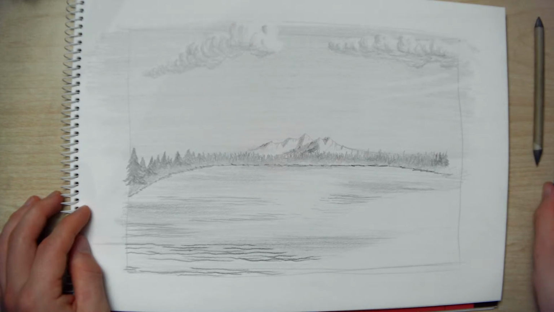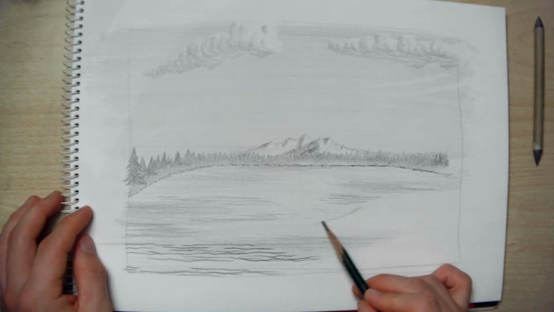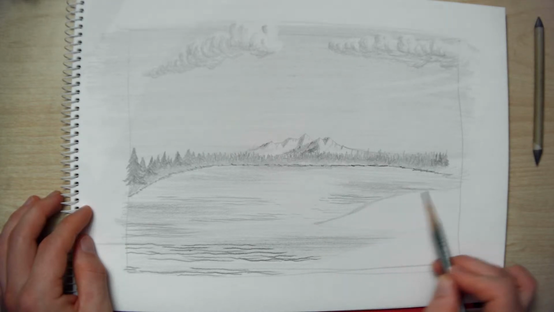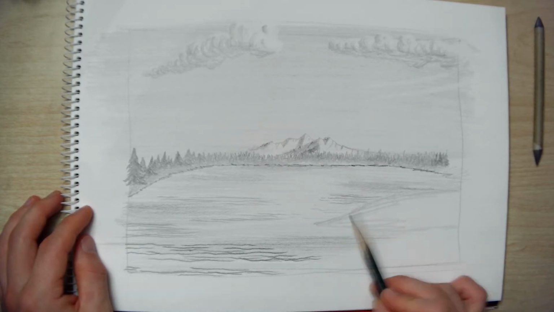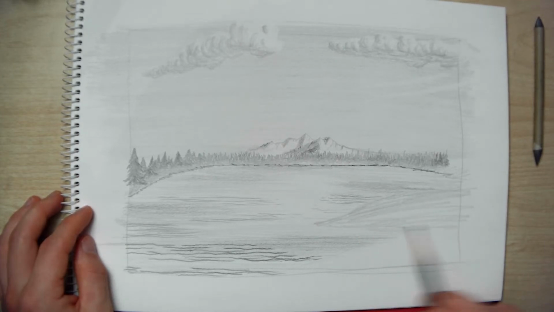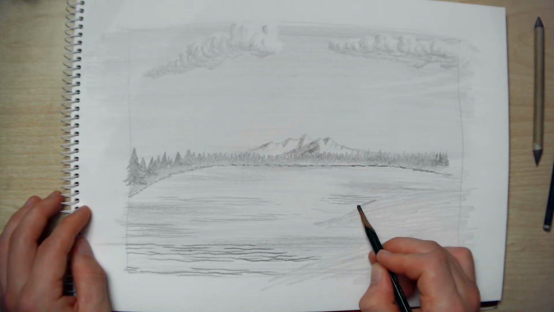Next thing we've got coming up are those two land masses right here, poking into the lake. I'll just give them a value with the HB pencil, going all the way down here, out of the frame, to make sure I am covering all the ground. I can erase it later, so that's not a problem.